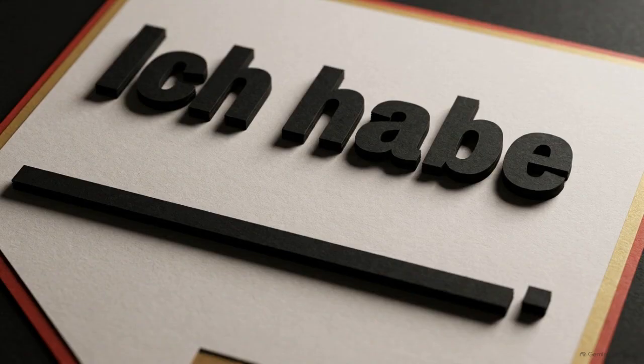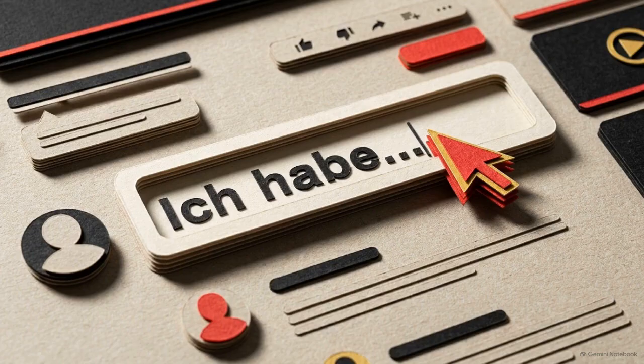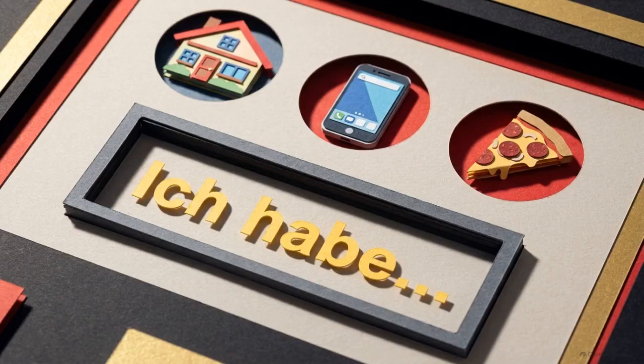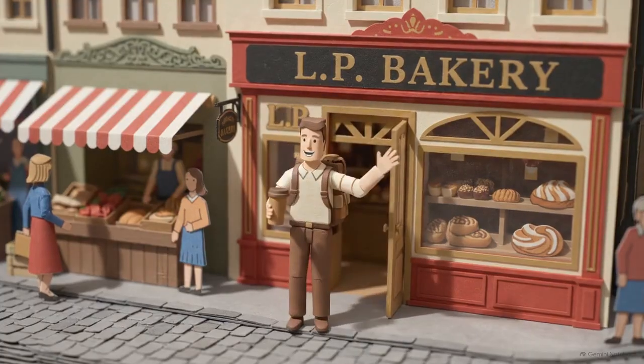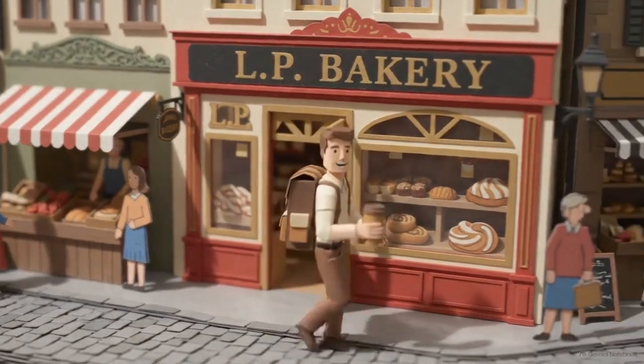For your final task, look at the sentence on the screen. Go to the comments and complete that sentence with a word of your choice. It can be something you own or a state like hunger or thirst. You've now practiced the forms and syntax needed to use haben in everyday conversation.